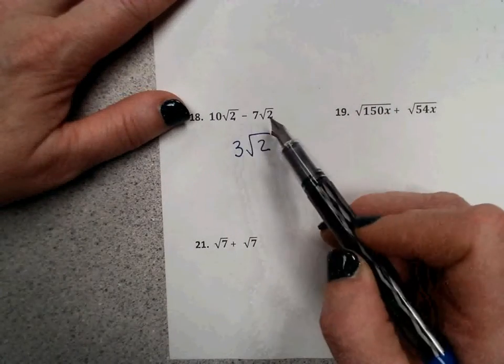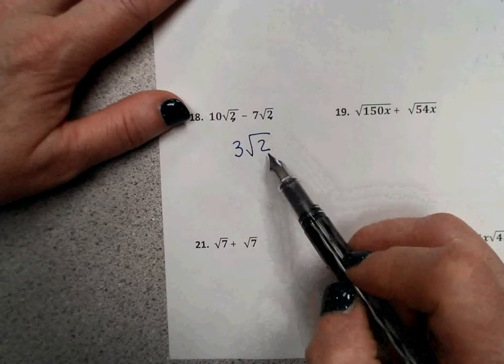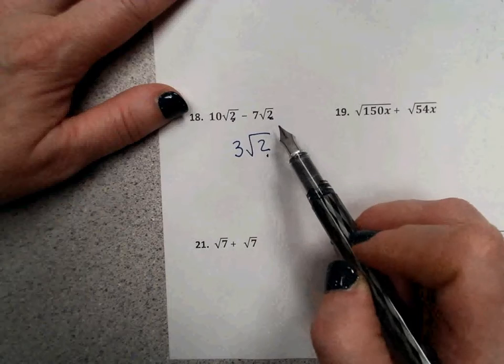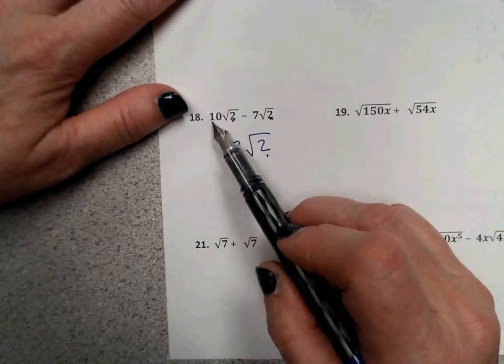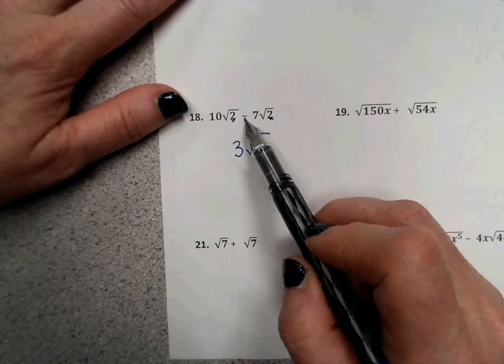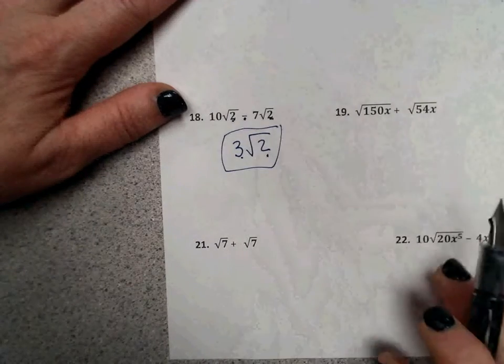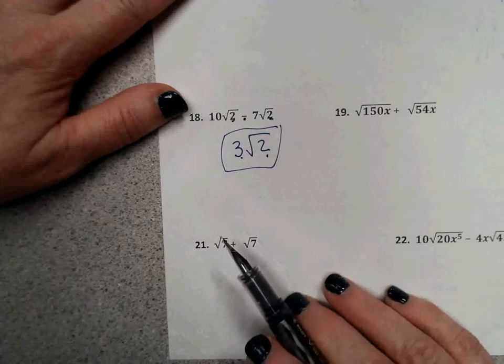So don't do anything to the number under the square root sign. It doesn't change. But as long as these are exactly the same, then the outside numbers can do whatever operation is indicated here. 10 minus 7 is 3. Of course, they're not all going to be that easy.